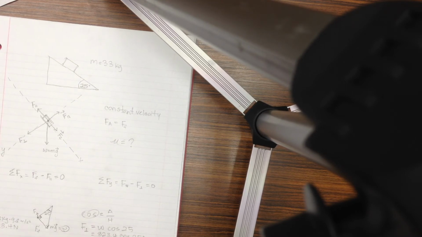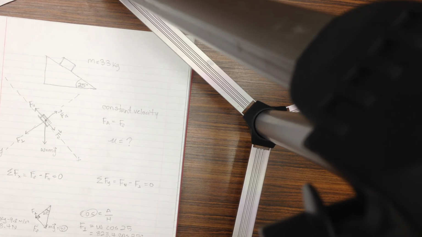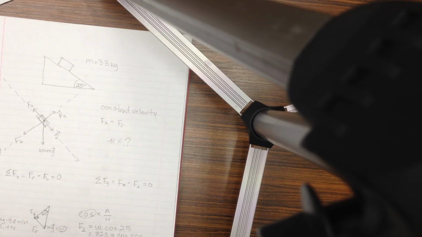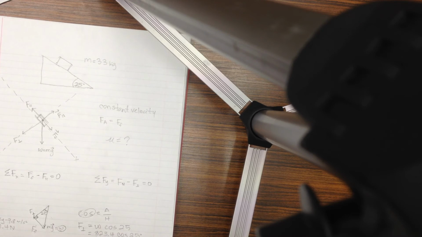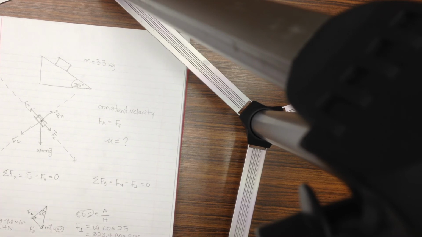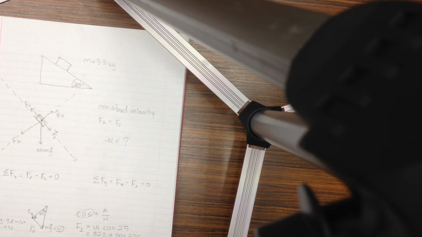293.1 equals mu times 136.7. Let's get mu by itself. So coefficient of friction equals 293.1 newtons over 136.7 newtons. Newtons cancel. And we're going to get approximately 2. It's like 1.9, but approximately 2.